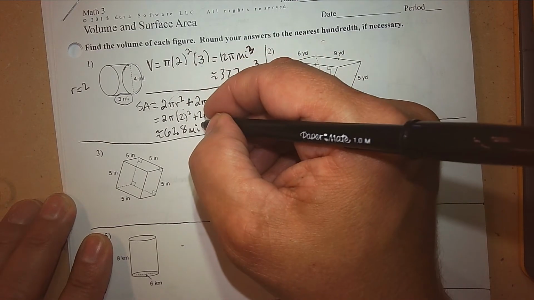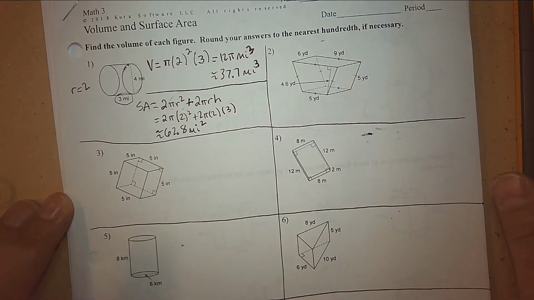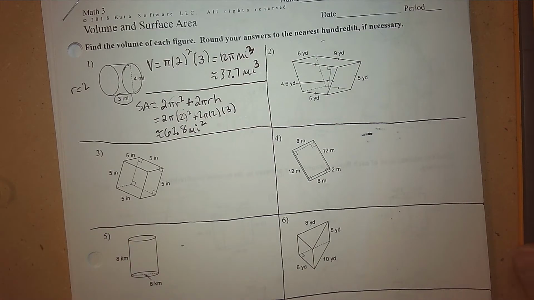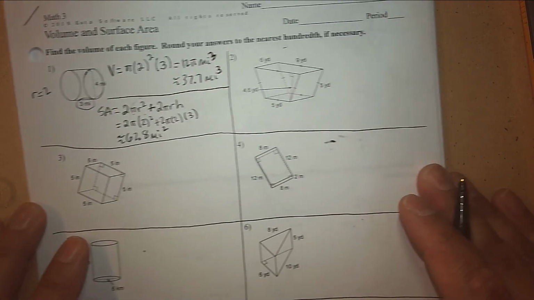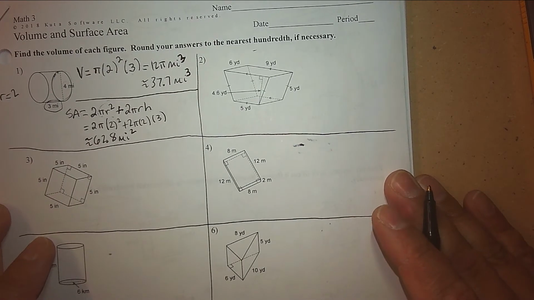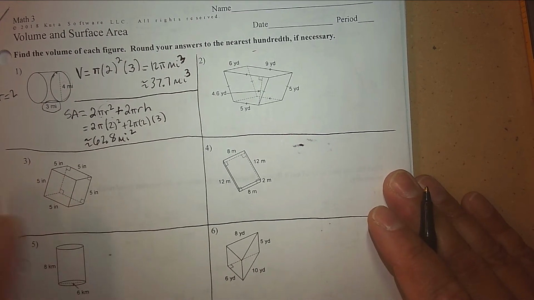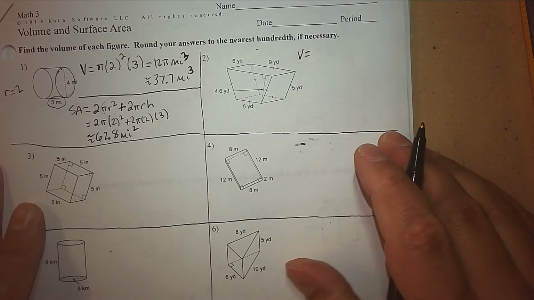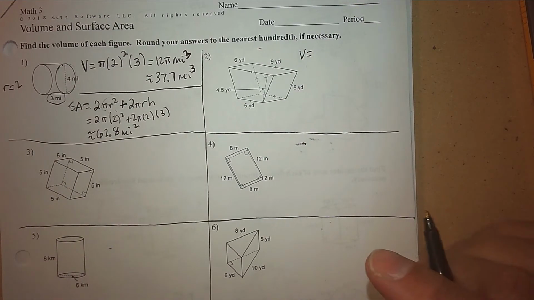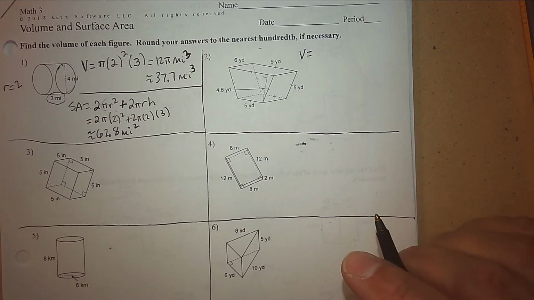And for surface area, what do we do with the unit? We square it. So volume, we cube it. Area, you see that word area in it? It's squared. All right, let's do number 2. Do you know what name we give number 2? First, do you recognize it's a prism?